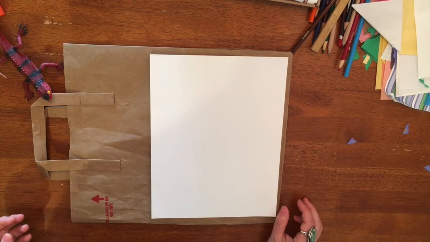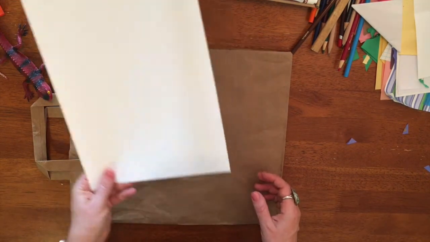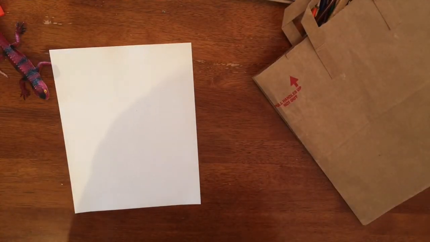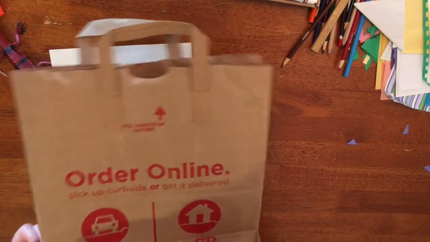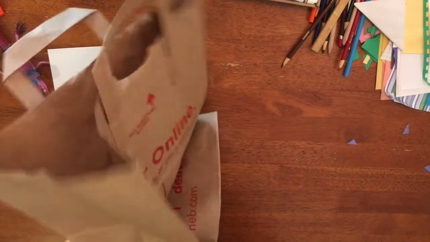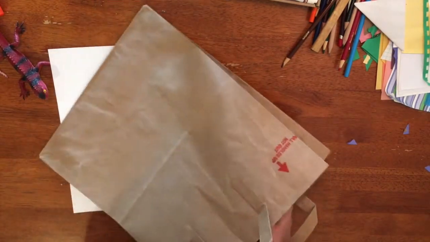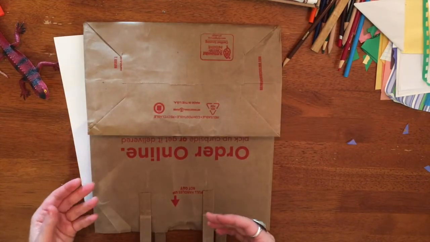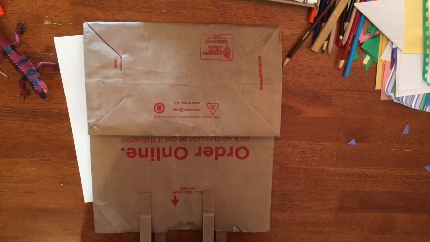Okay, so we're going to take this piece of cardstock paper and a brown paper bag, and that's going to be the basis for our map. And so what you want to do is to open up this paper bag, and if you have brown paper, that works fine too, brown construction paper. I like to use this because I'm a found object artist, which means I like to reuse things that I already have so that I don't waste.